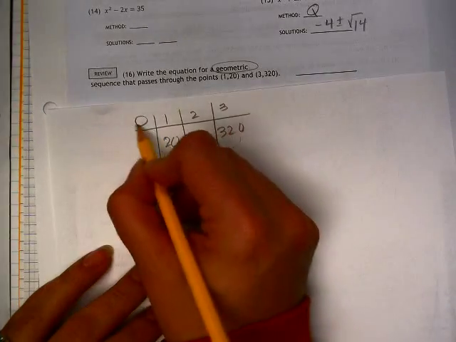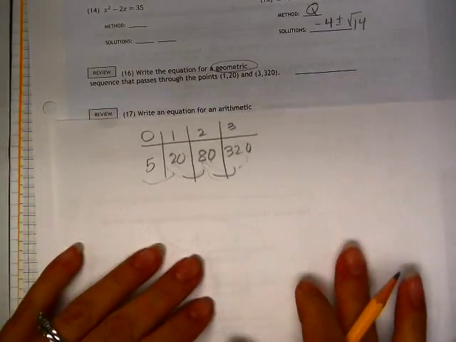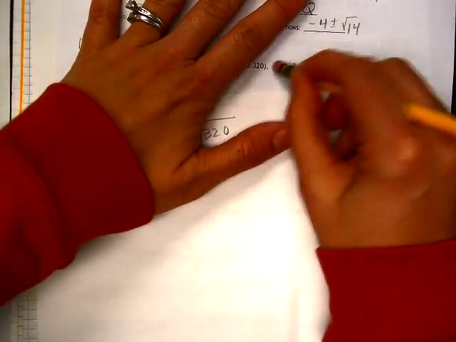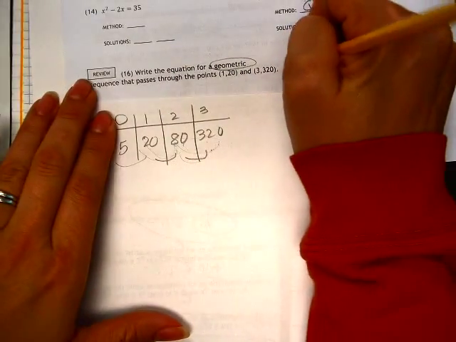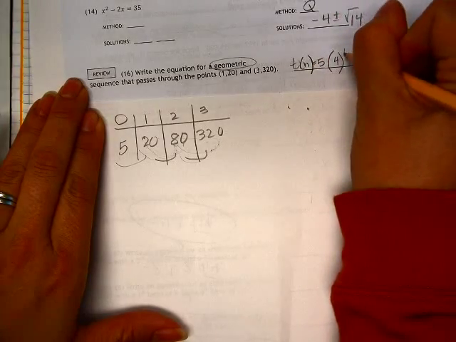So to go backwards, you always have to have your initial value. You would divide, and you would get 5. So our geometric sequence would be for the equation t of n equals our initial value times the multiplier of 4 to the nth power.